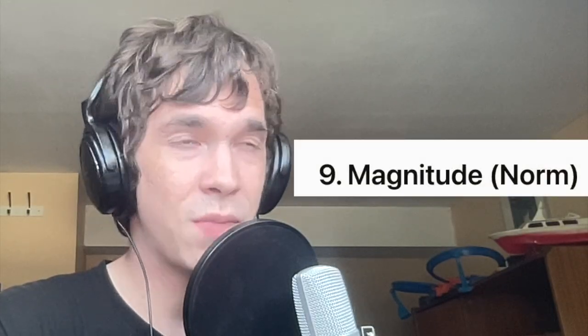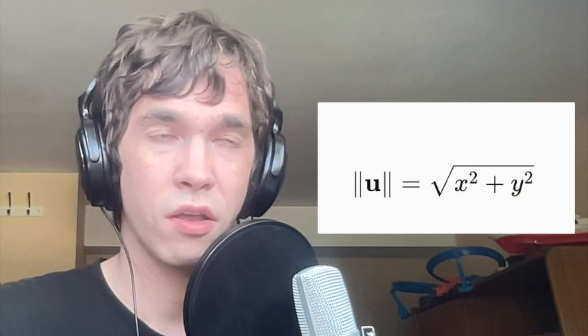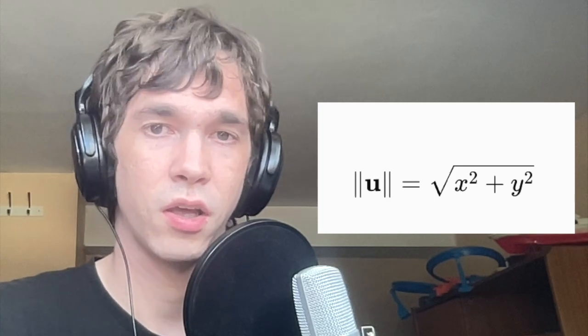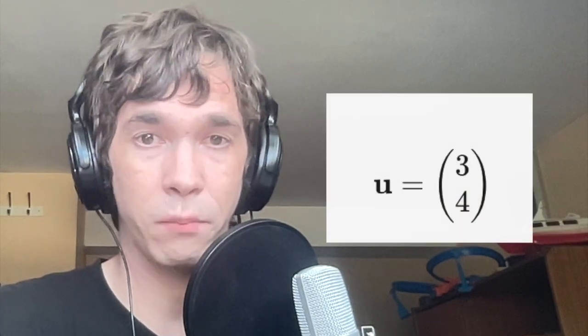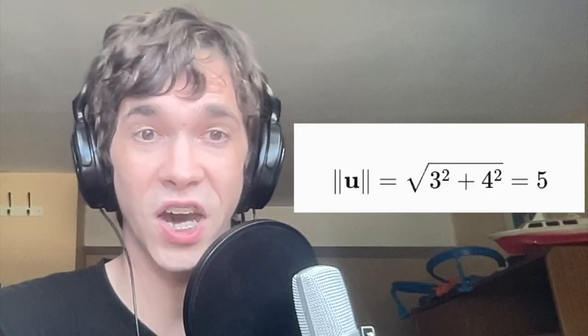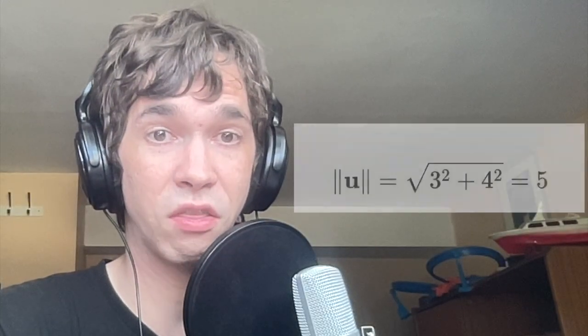Magnitude (norm). The magnitude of a vector tells us its length. For a vector u equals (x, y), its magnitude is the norm of u equals the square root of x squared plus y squared. Example: u equals (3, 4), then the norm of u is the square root of 3 squared plus 4 squared, equal to 5. This is simply the Pythagorean theorem.